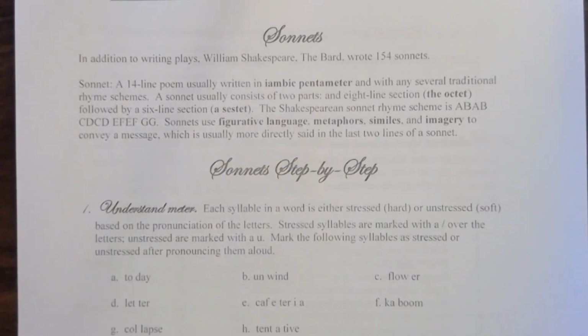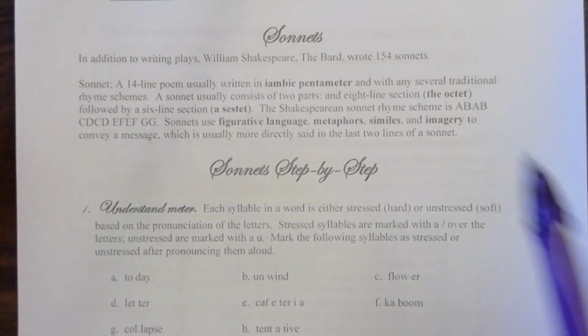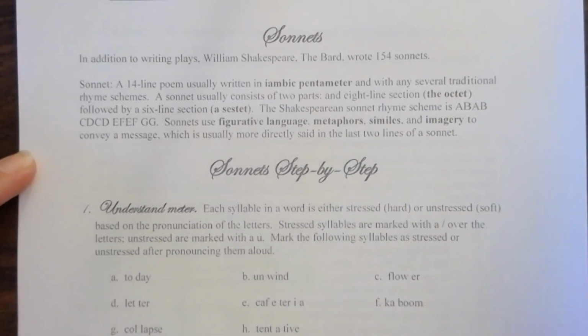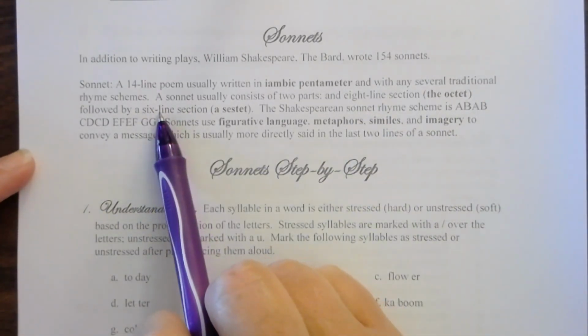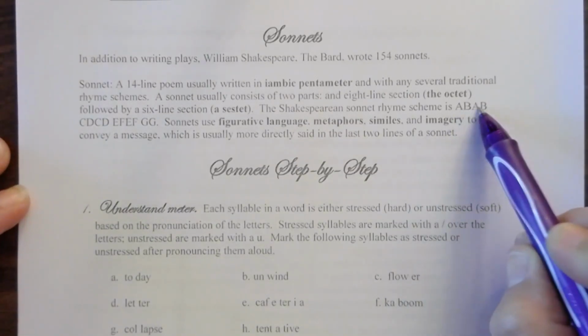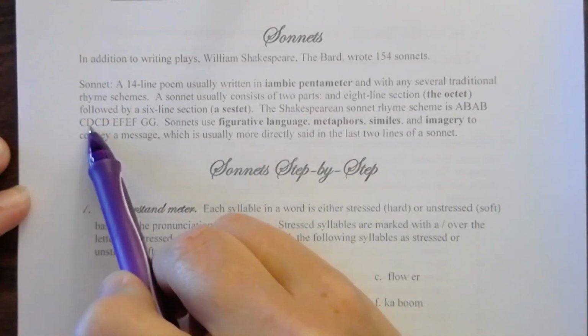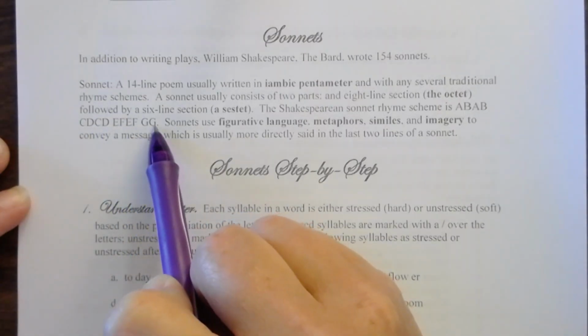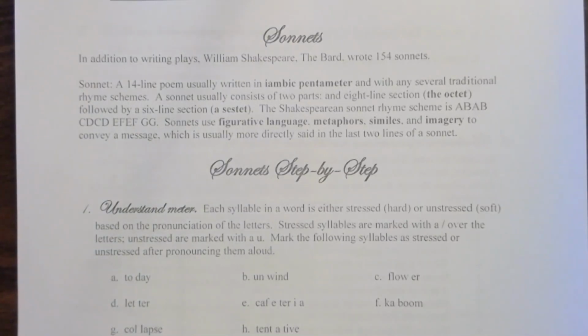A sonnet usually consists of 2 parts, an 8-line section called the octet, followed by a 6-line section called a sestet. Again, I'll explain that in a few minutes. The Shakespearean sonnet rhyme scheme is A-B, A-B, C-D, C-D, E-F, E-F, G, G. And you may remember that Annabel Lee by Edgar Allan Poe had a very similar rhyme scheme to that.